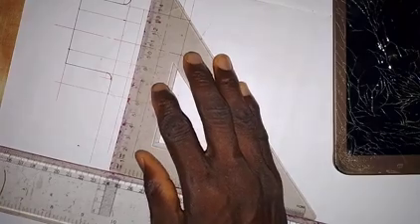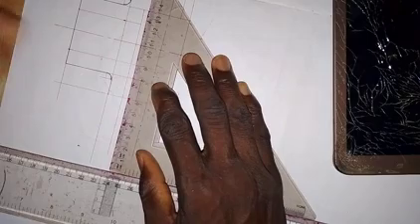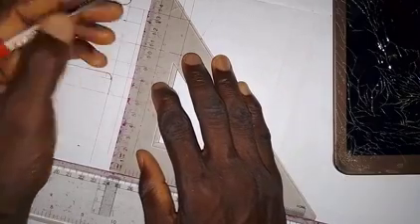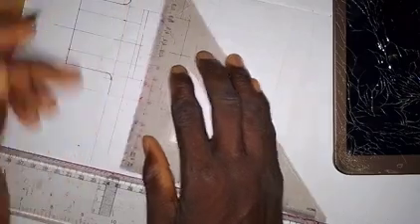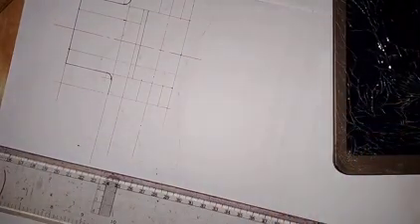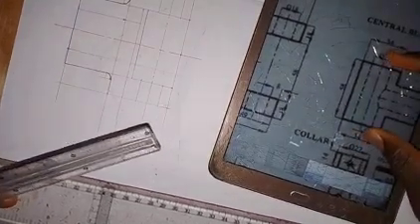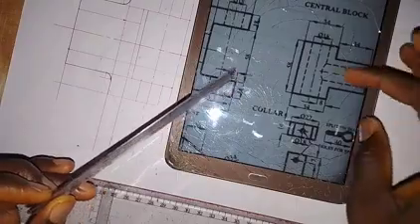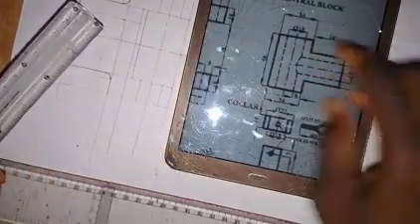So here we are going to draw a vertical line. So we draw this vertical line like this. So having drawn the vertical line, then the length from here to this end is also 34.